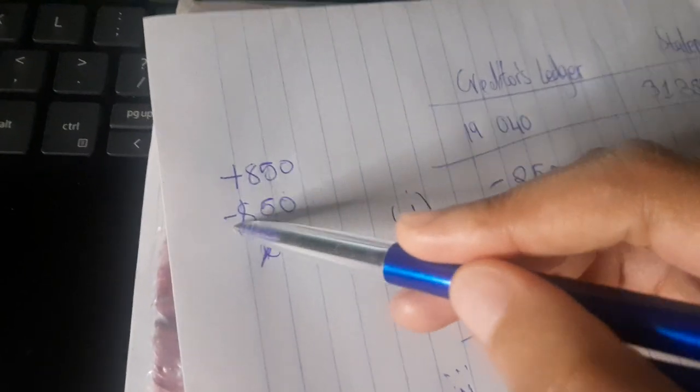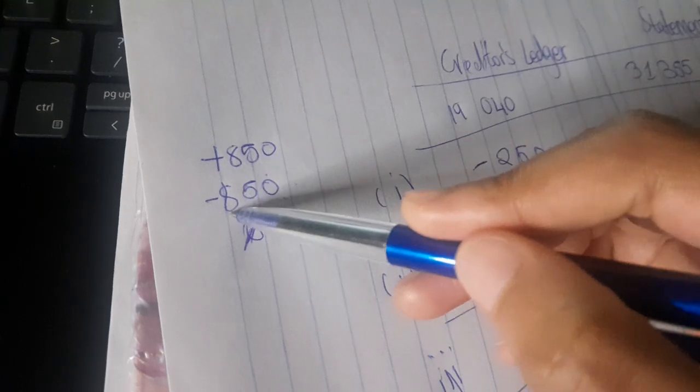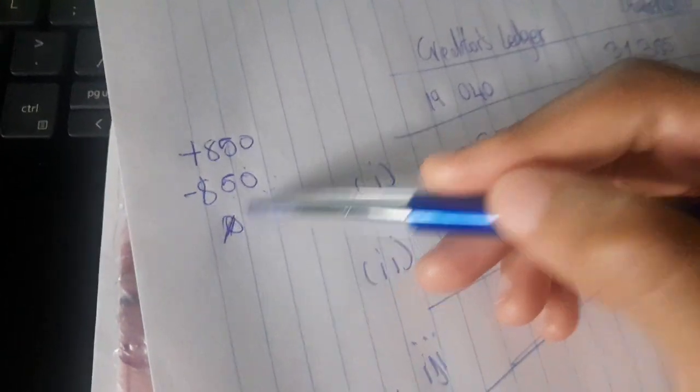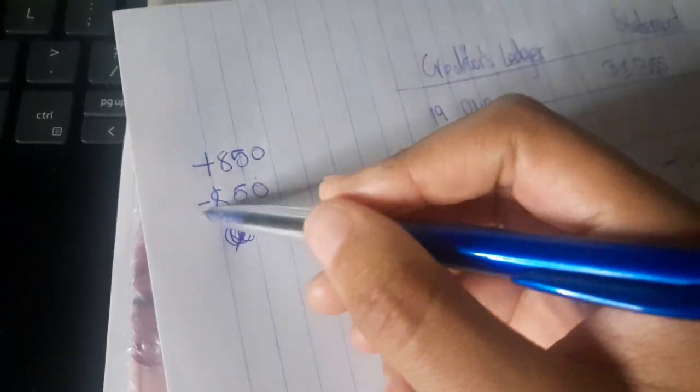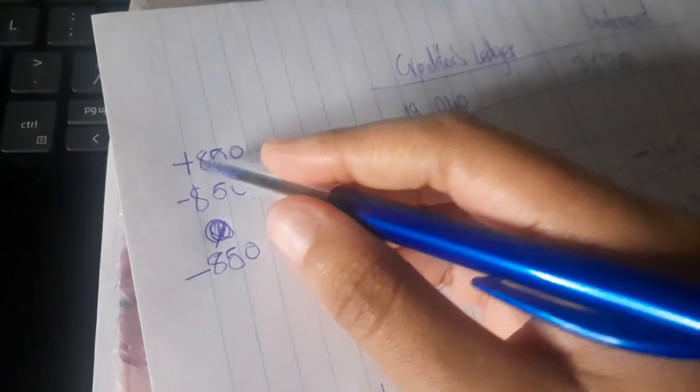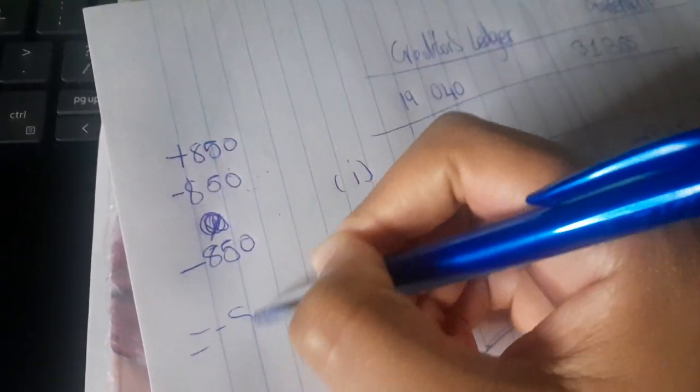So we realized that when we minus 1,850, it basically cancels the whole transaction and makes it 0. So we need to ensure that this negative 850 reflects. So how do we do it? We minus it again. And if we minus this, it's definitely going to give us negative 850.